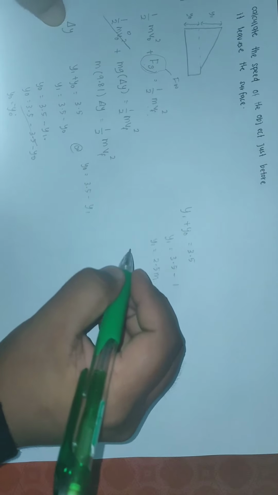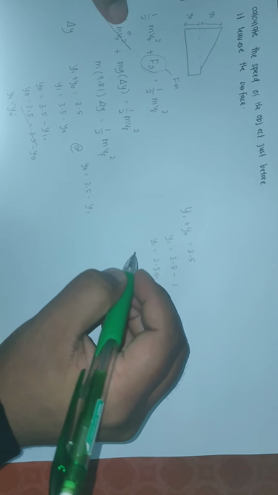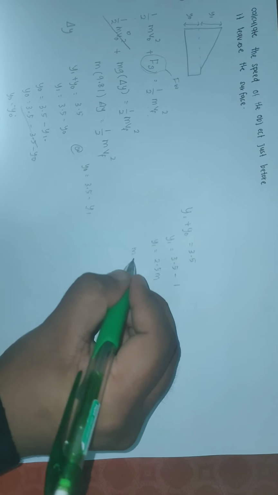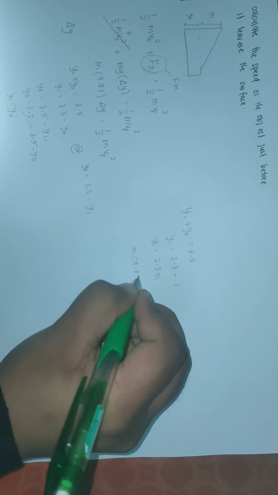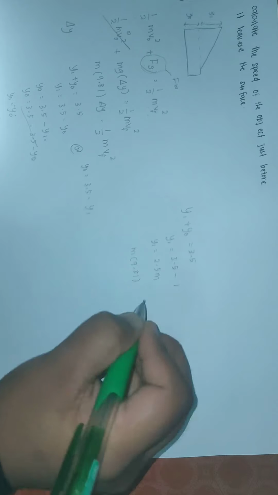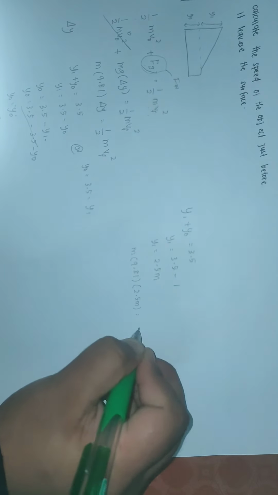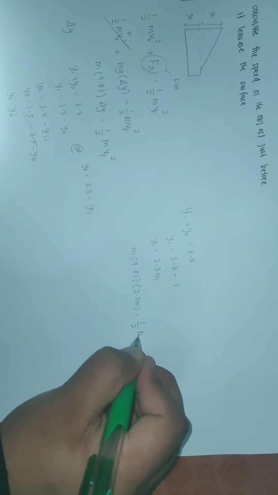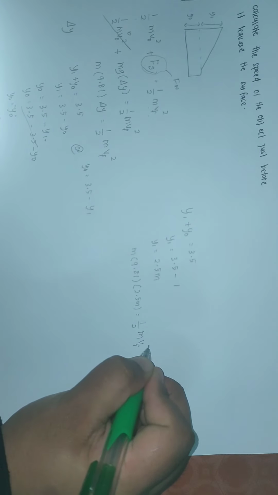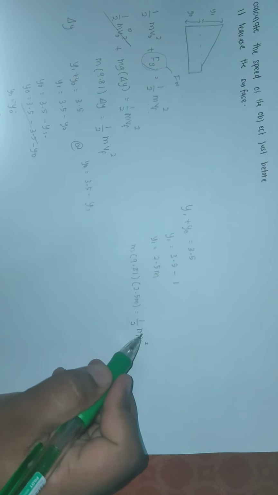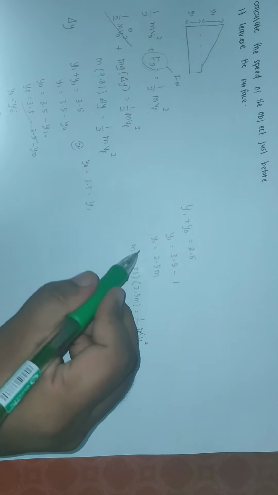So we go back to the equation that we had before. m times 9.81, delta y is 2.5 meters, equals 1/2 m v final squared. From this equation we can cancel out the mass.